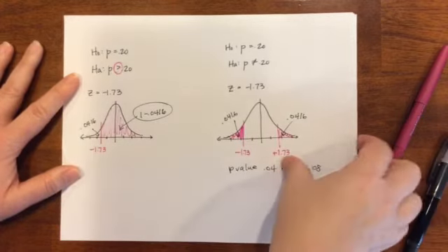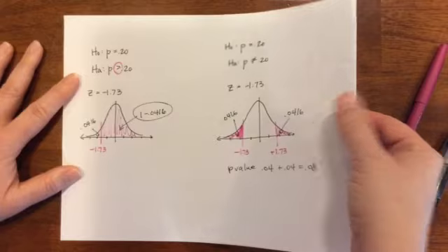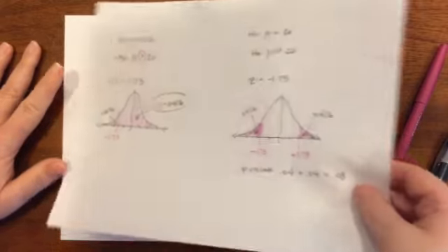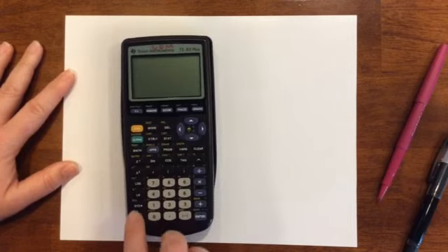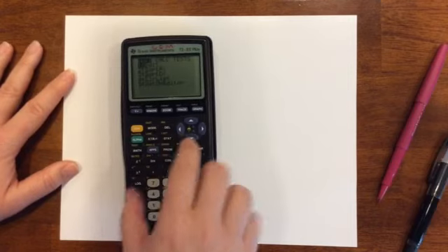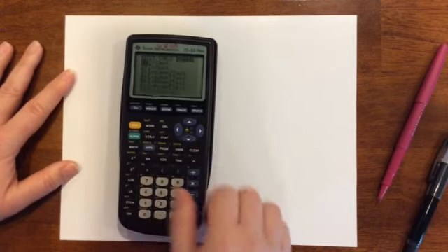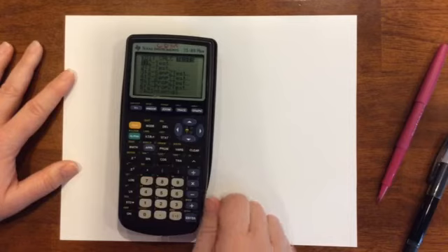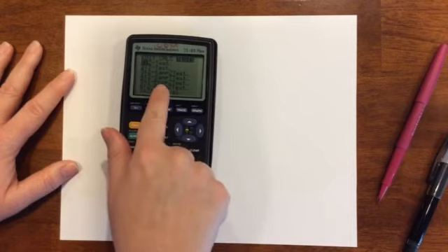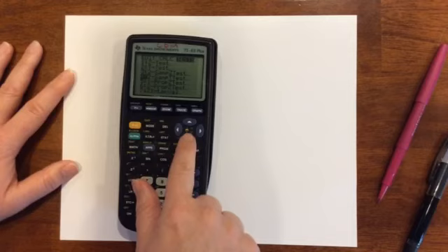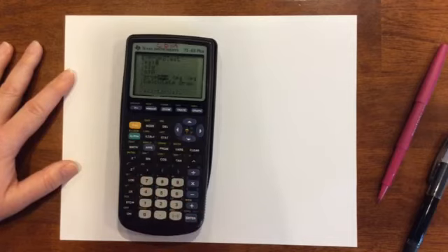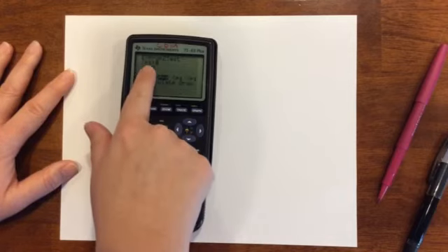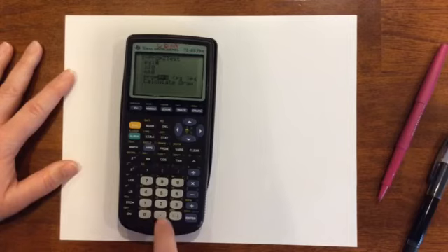Okay, and before I let you go, let's try the calculator. All right, so getting at your calculator, you're going to go to Stat, Test, and we're doing a 1 proportion z test. Okay, p sub 0 means what is your p at H naught? So what's your parameter?